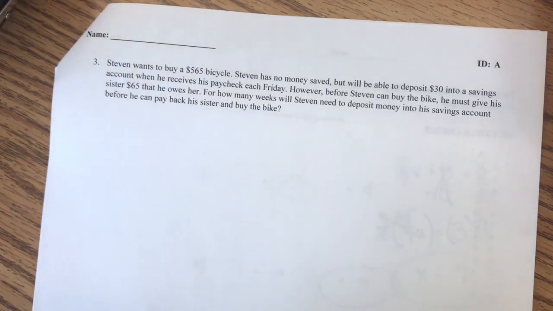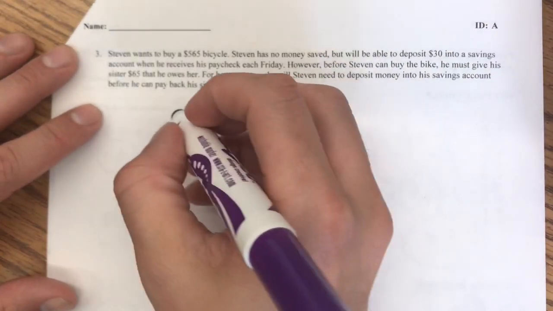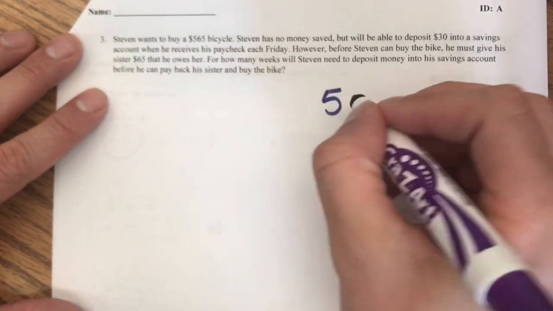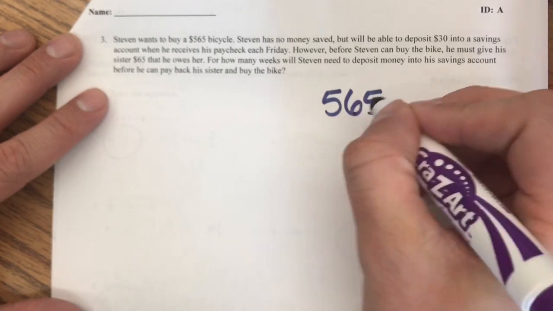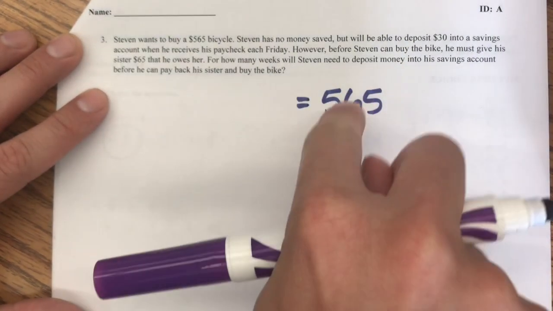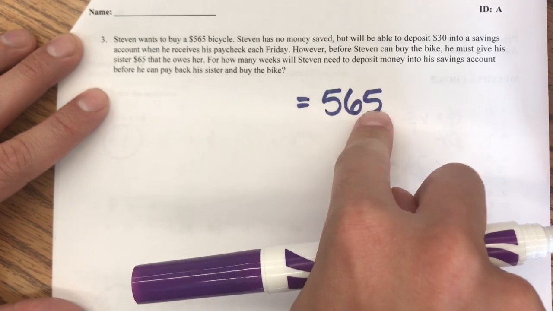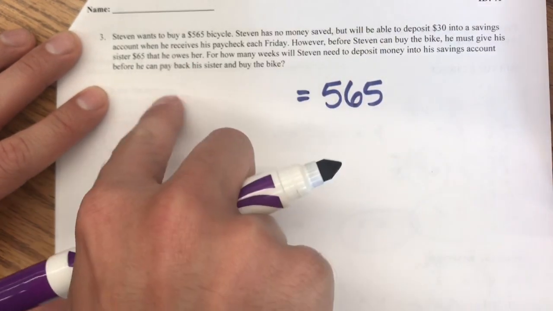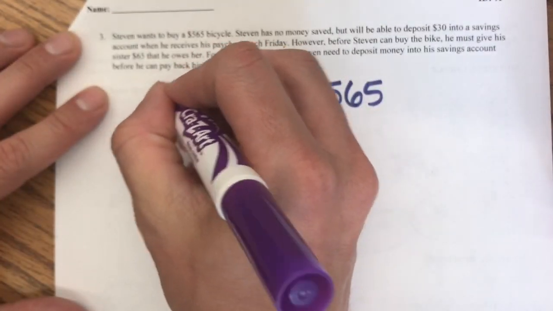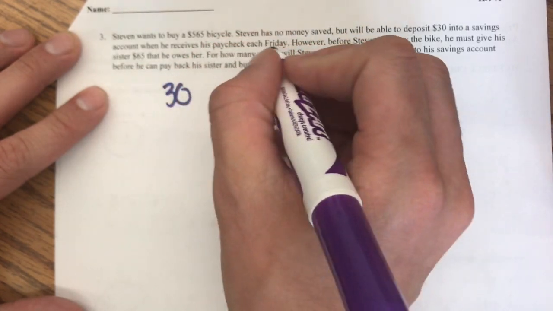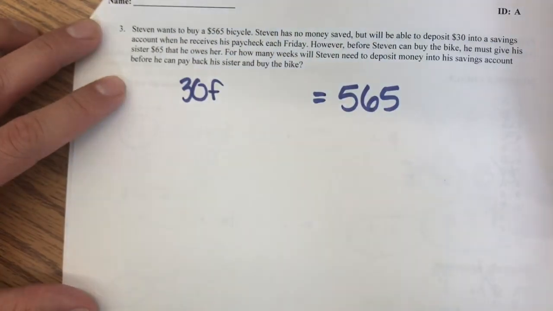Steven wants to buy a $565 bicycle. Steven has no money saved. Oh, Steven. But he will be able to deposit $30 into a savings account when he receives his paycheck each Friday. So let's start out with that. He wants to buy something that's $565. Okay, so this is how much it costs over here. This is what he needs to get. Over here, he can add $30 each Friday, so I'll use F for Friday.